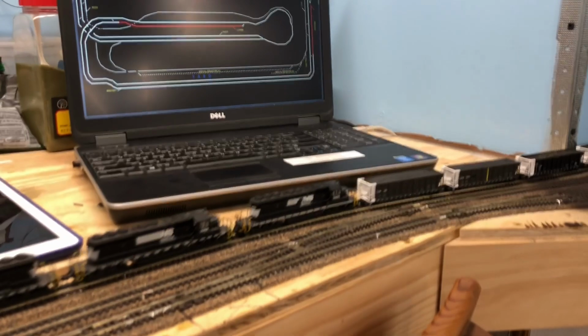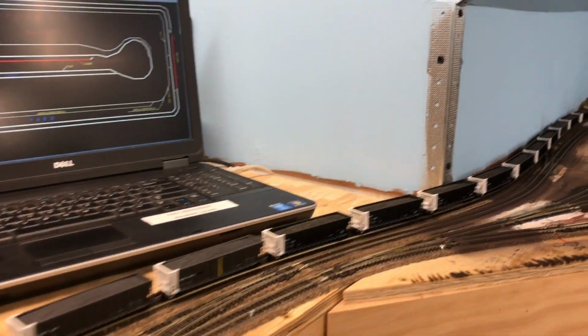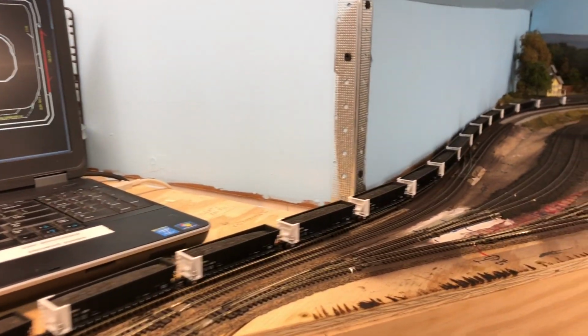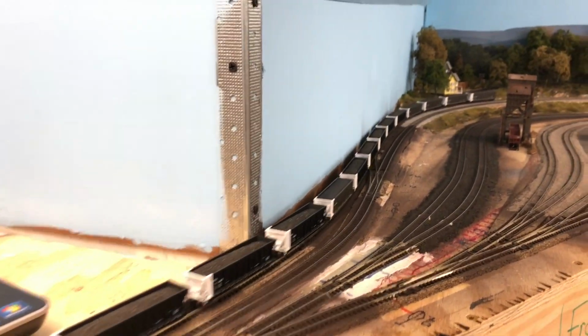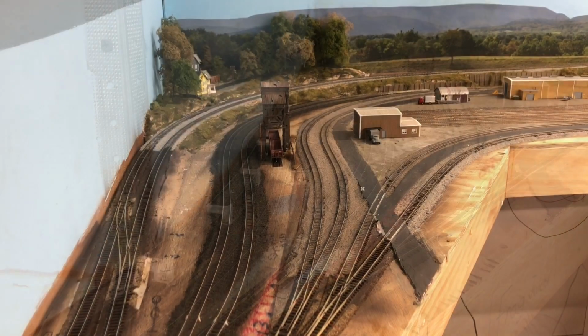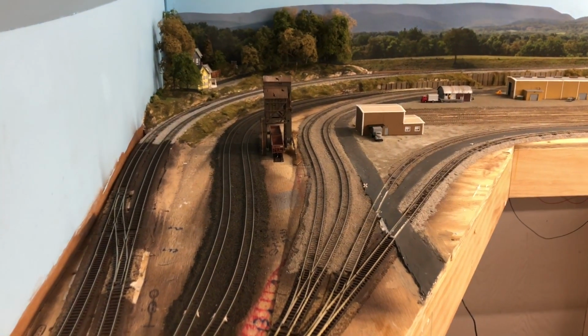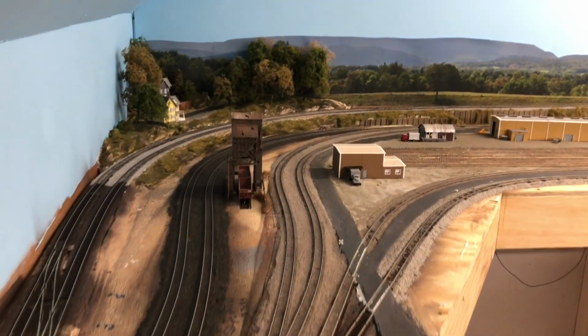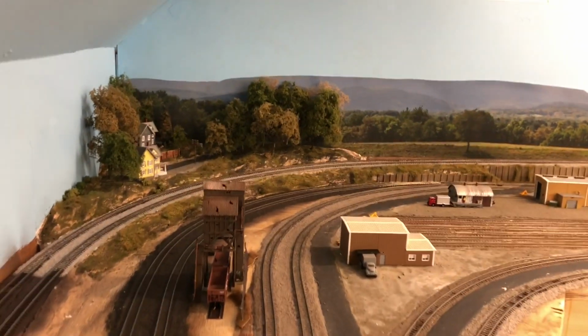But as my train comes around, my coal train, which is something that I run at every video pretty much, I want to show you a little flyby. I'm going to take you on my virtual drone here just to kind of run you through everything that I've done in the past. So as I go through, I want you to notice this backdrop.